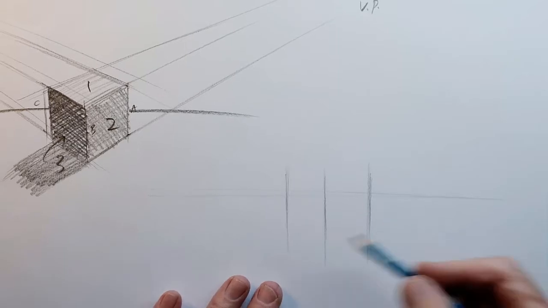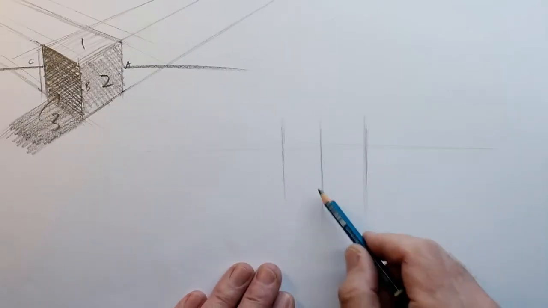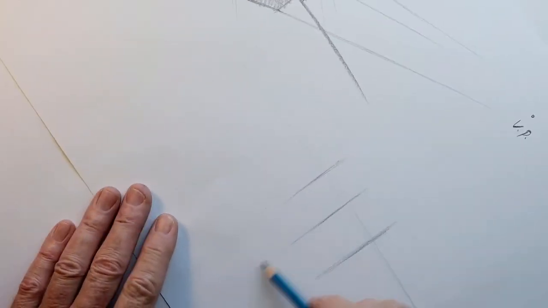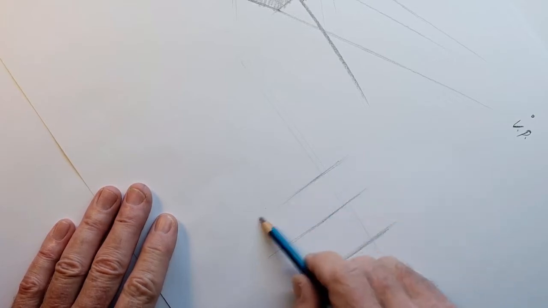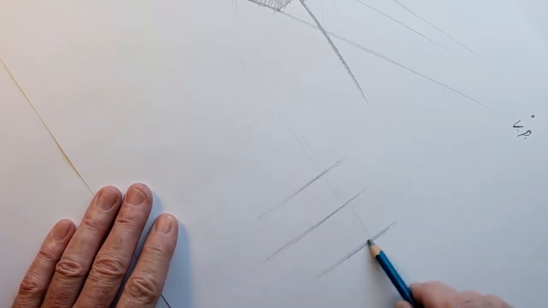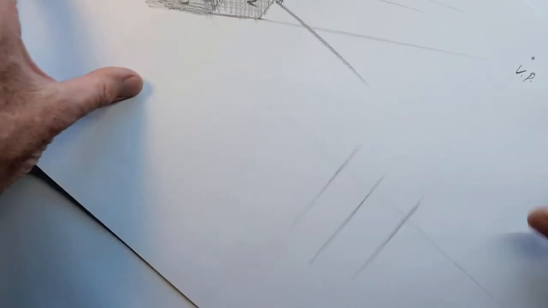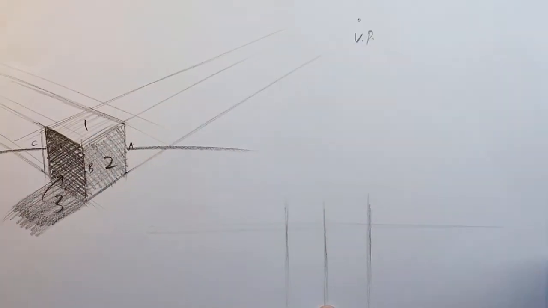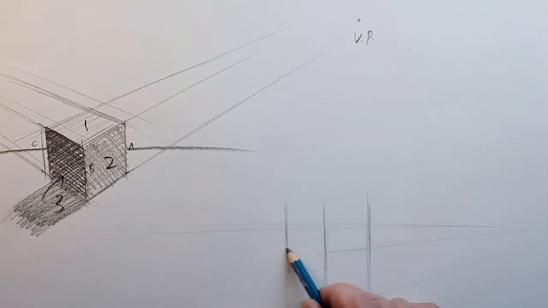So you start like that. You pick a position for the height. Let's imagine I want to make mine about here. And I just decide, okay, I'm going to put my horizon over here. I'm going to put my vanishing point somewhere over here. And then I just try to make these lines look like they're going to that same point.